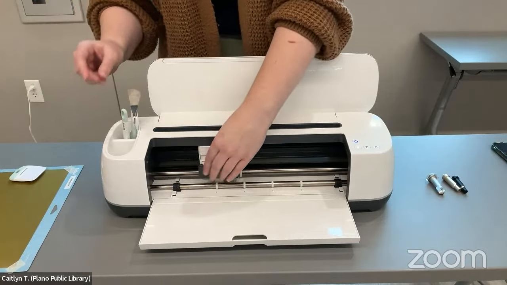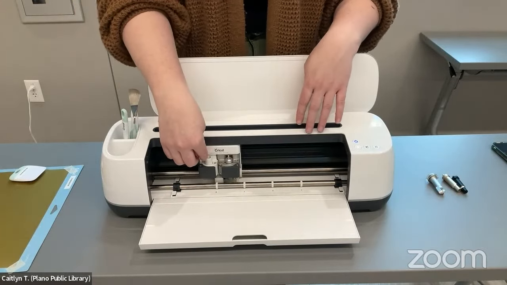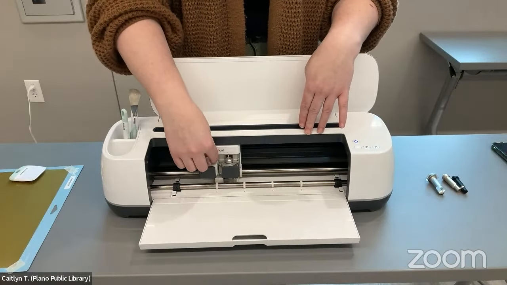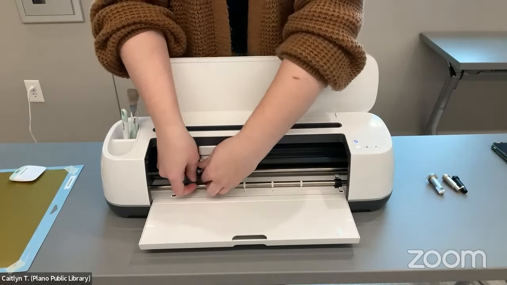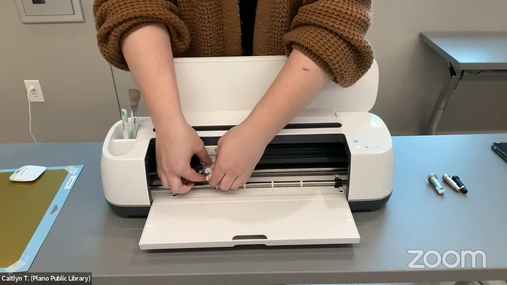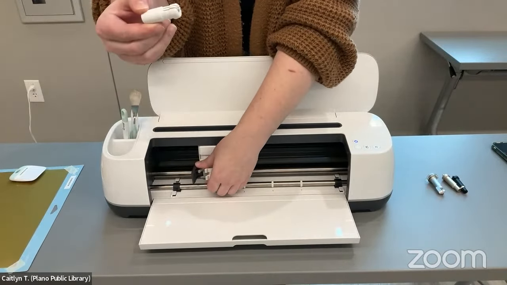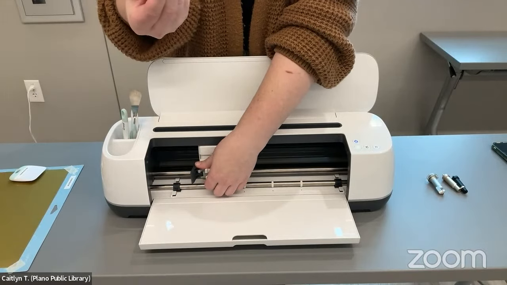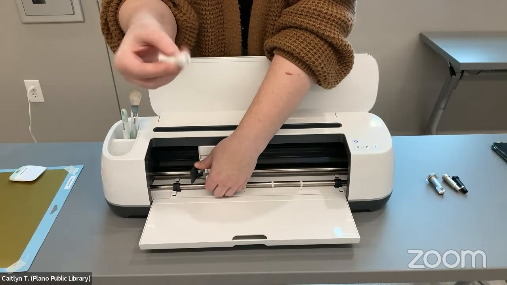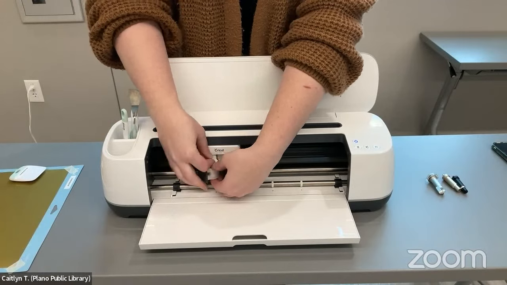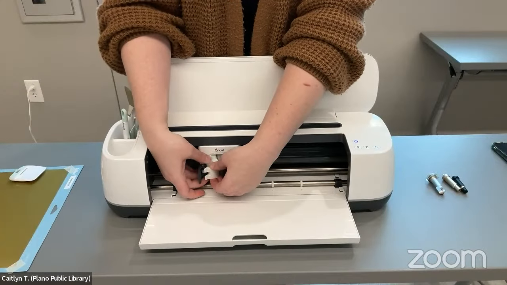If you're going to use a non-Cricut brand pin, you can 3D print holders that just fit right in there. You can actually pull this adapter out and replace it with the 3D printed option in case you don't want to use Cricut brand pins. But again, that just fits right back in there.